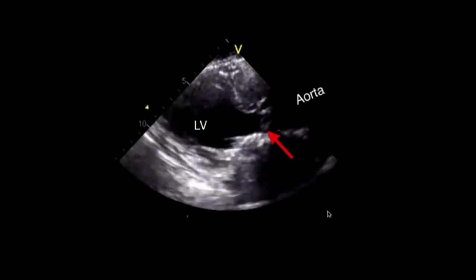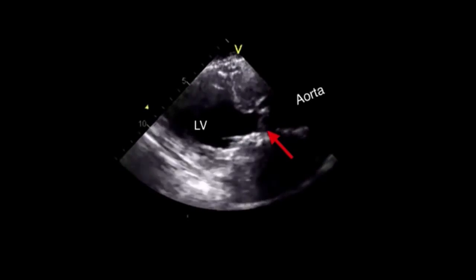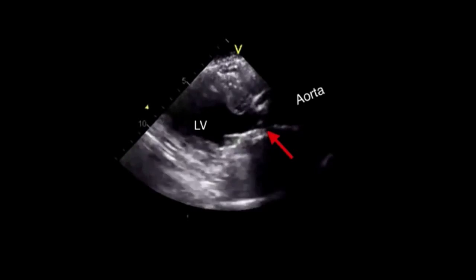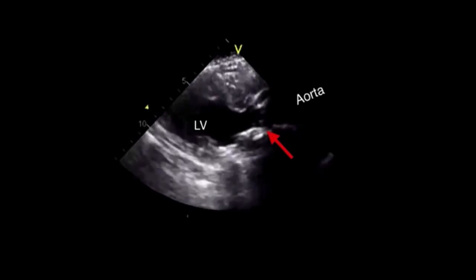So here you actually see the LV, or left ventricle, contracting into the aorta, and the red arrow is looking at the aortic valve, which is actually not opening very much, if you can see that. And so this is aortic stenosis. So what is aortic stenosis? Well, very basically, it's having a tight aortic valve, so not enough blood can get through.